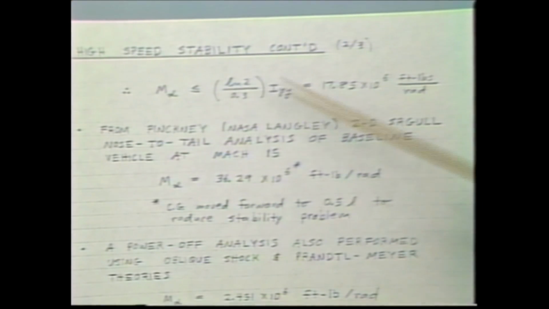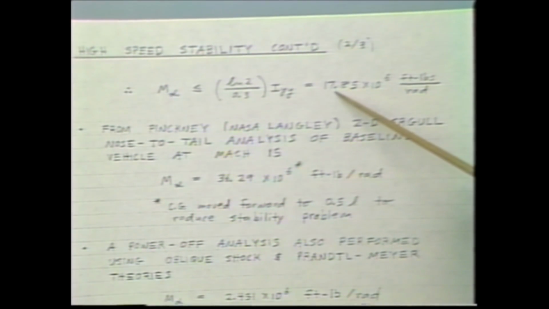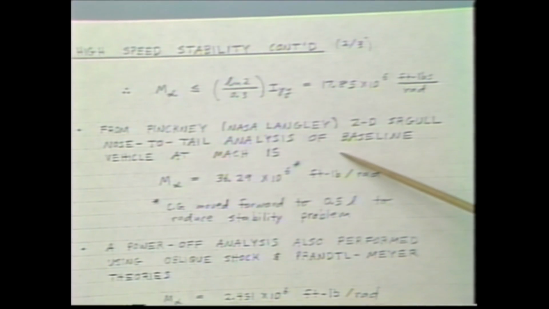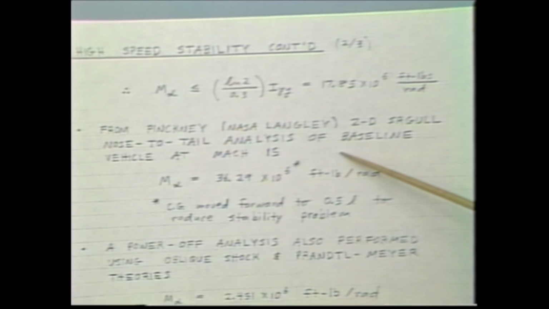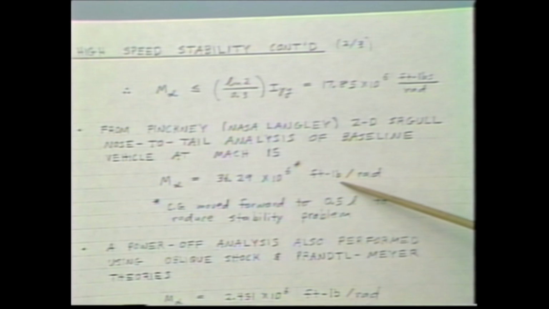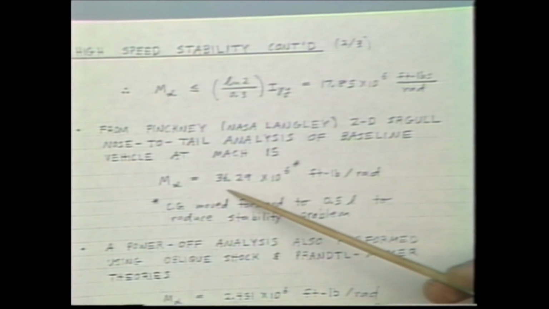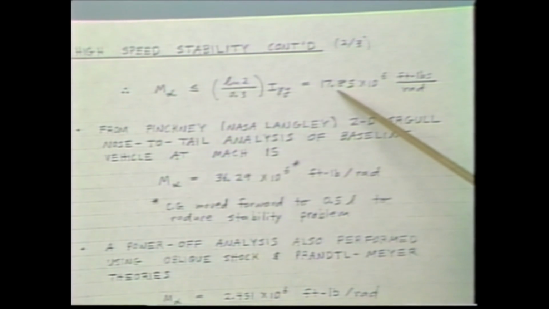Now what about that moment derivative, that partial derivative of moment with respect to alpha? Using that moment of inertia that we calculated for our vehicle, it says that the M alpha has to be less than or equal to 18 million foot-pounds per radian. Okay. Now this analysis we're going to talk about quite a bit later. This was Zane Pinckney at NASA Langley running nose-to-tail, essentially CFD solutions for our baseline vehicle and a lot of variations. From this data, it showed that the M alpha was 36 million foot-pounds per radian, which exceeded our limit by a factor of 2.